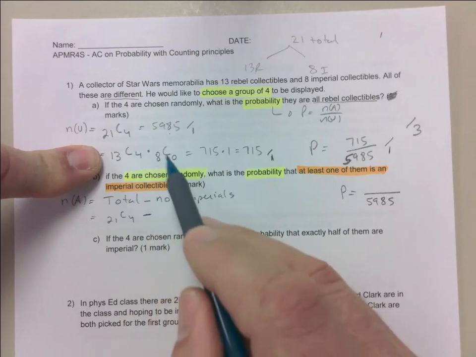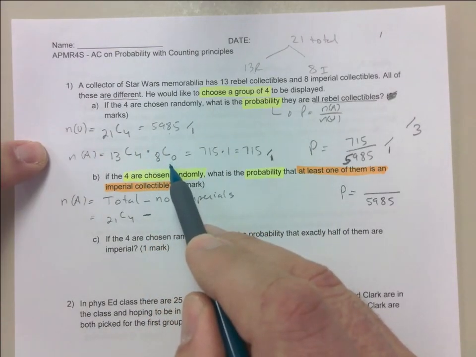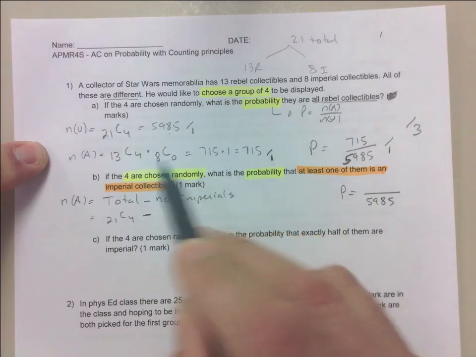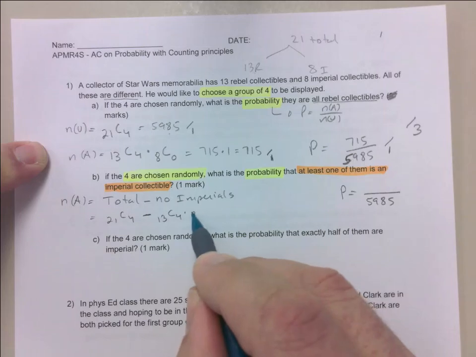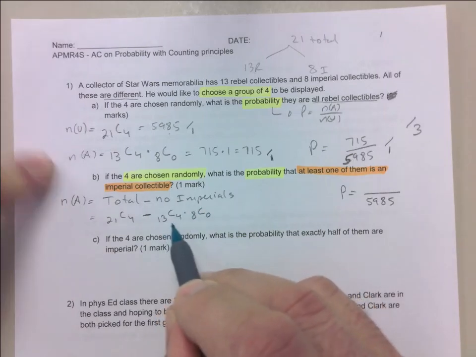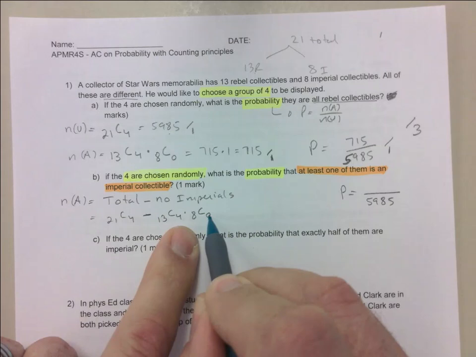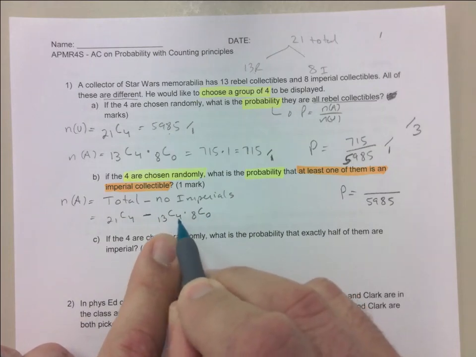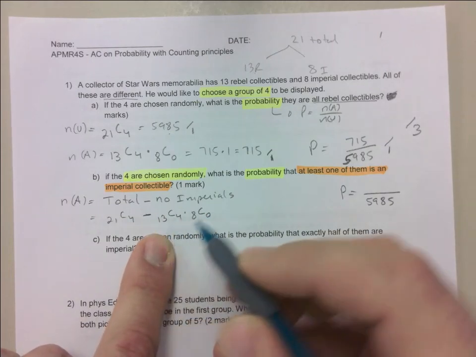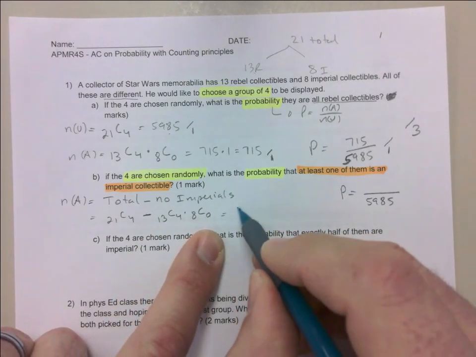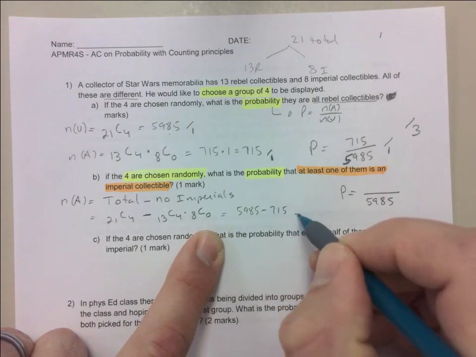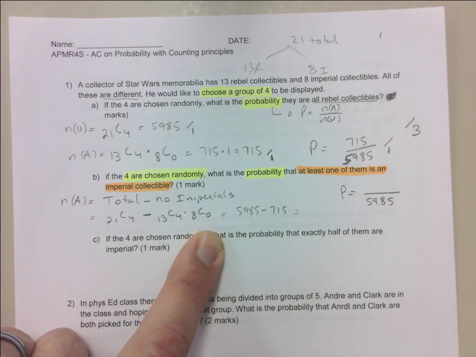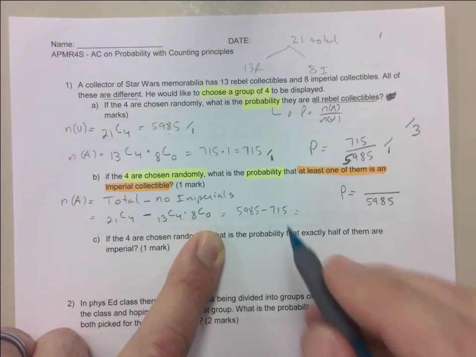I can use the 715, but I will show that I'm taking away all the groups that have no Imperials. From the 8, I choose 0, so I just have a group of 4, and they're all from the Rebels. So that's 5985 minus 715. That's 5270.